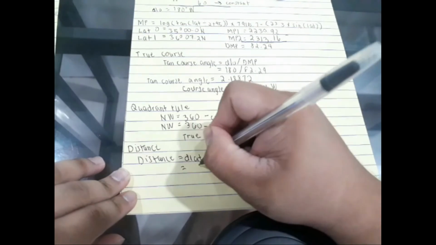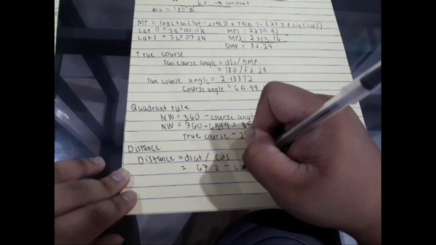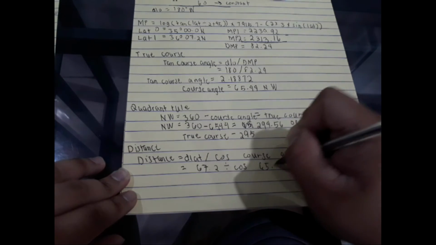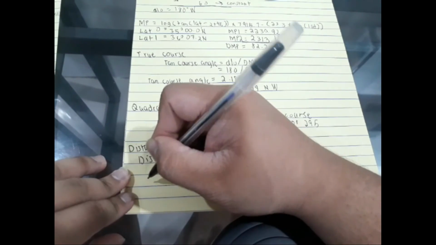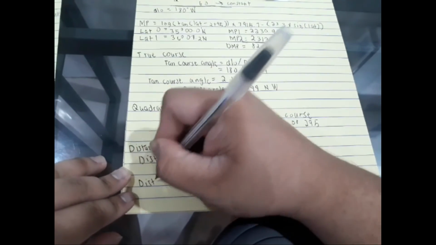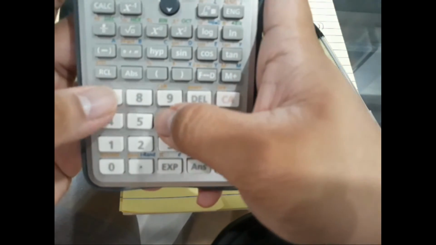So the d lat is 67.2 divided by cos 65.4. So the distance should be, so here we go, the distance. 67.2 divided by cos 65.4.